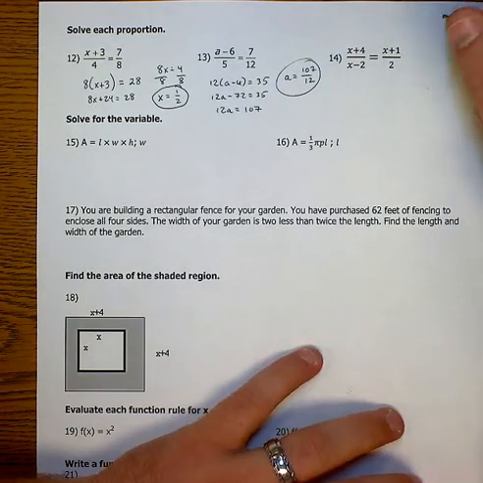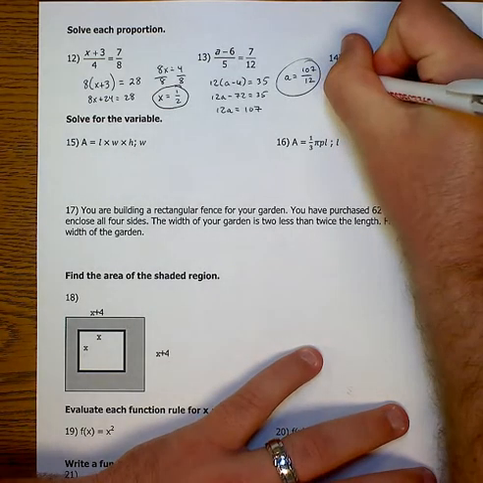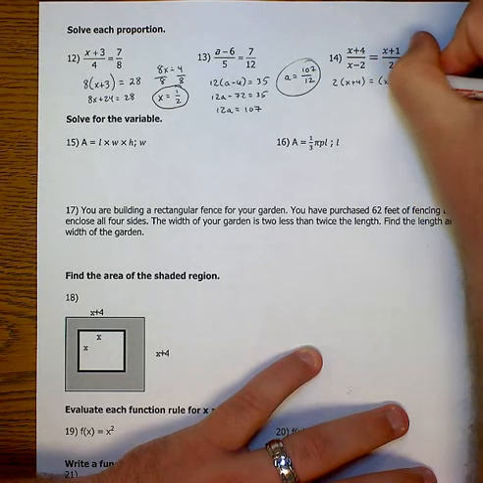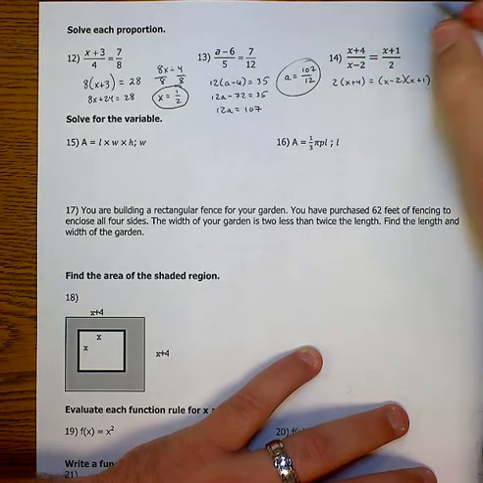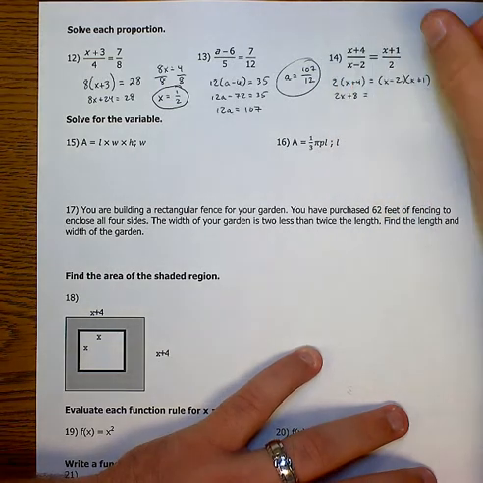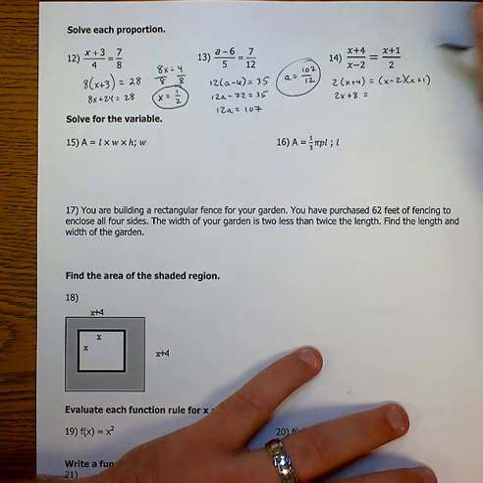14 has a lot more x's. We're going to cross multiply still. So 2 times (x plus 4) equals (x minus 2) times (x plus 1). Distribute, so 2x plus 8 equals, and when we're doing a binomial times a binomial, we call that foiling. So I'm going to FOIL this.